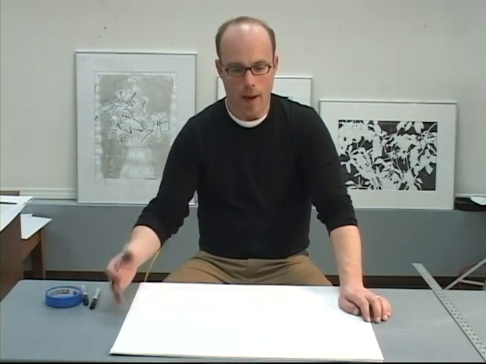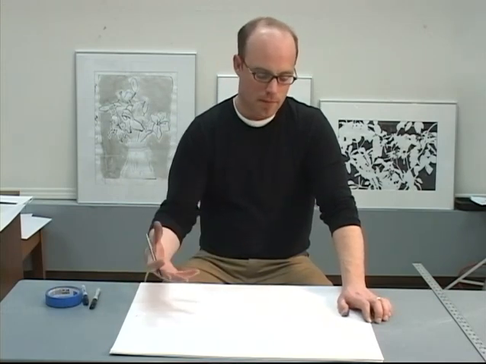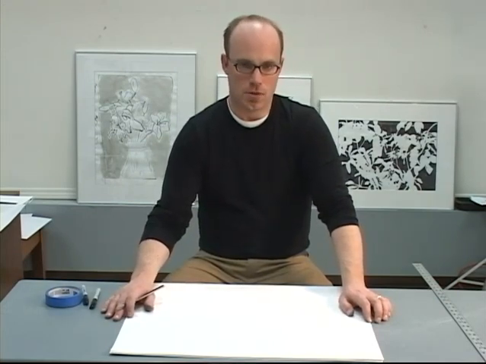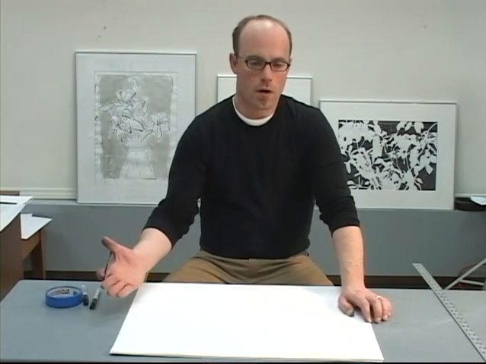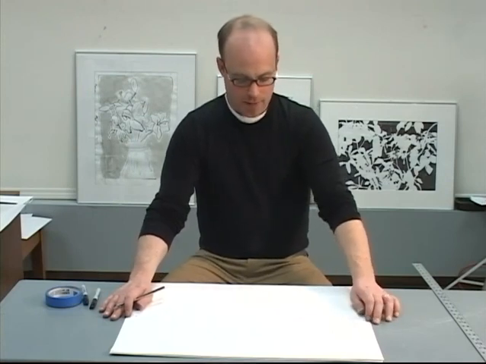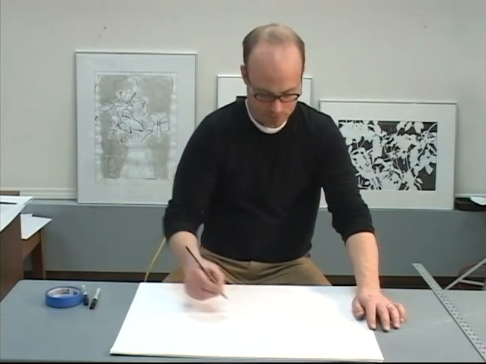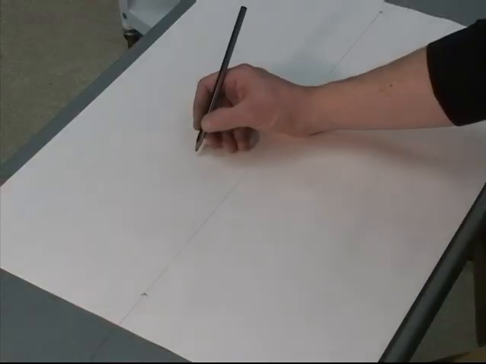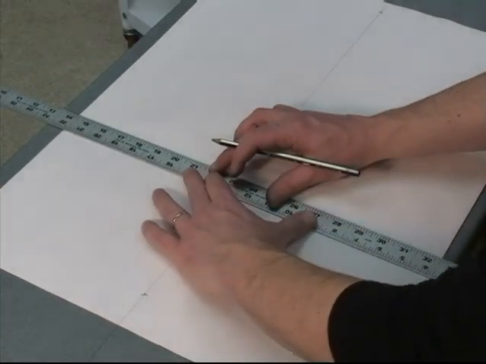With one-point perspective, we looked at the front face as being the first part of the object that we would draw. In two-point perspective, the first portion of the object that is drawn would be the corner or the edge that is closest to you. And so if I'm going to be drawing a box in two-point perspective, I'm going to draw the corner or the edge first.